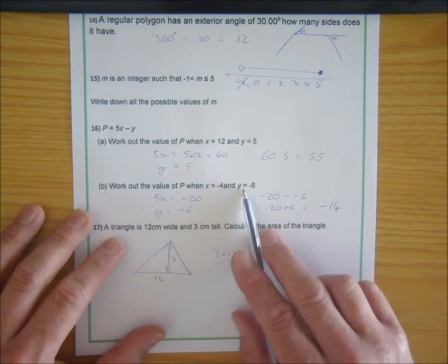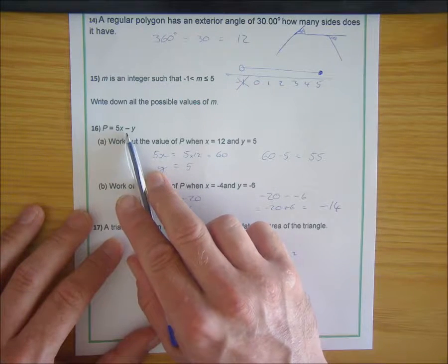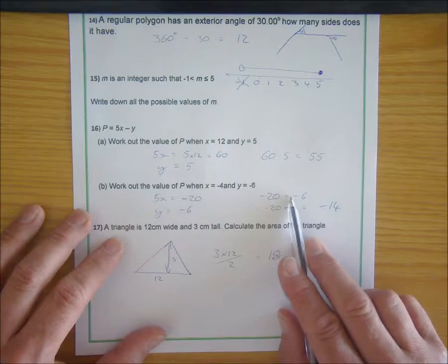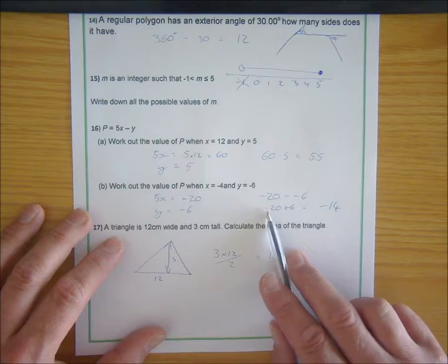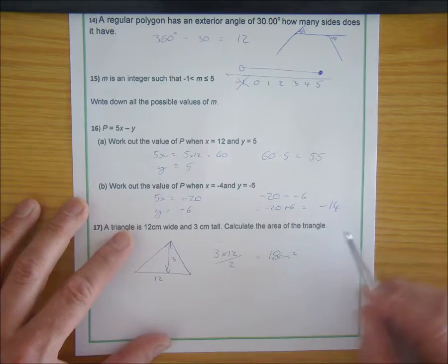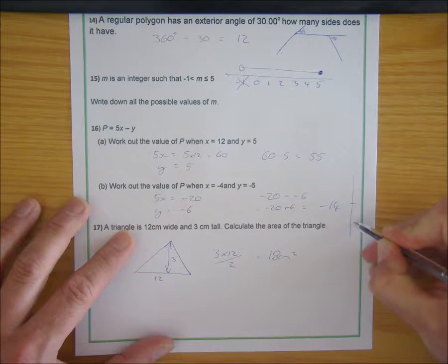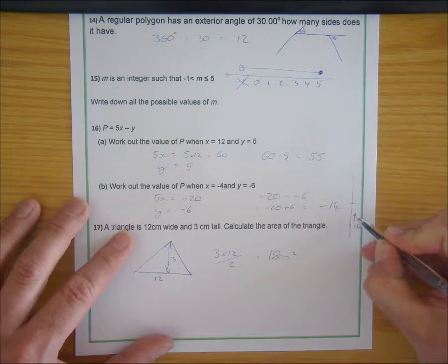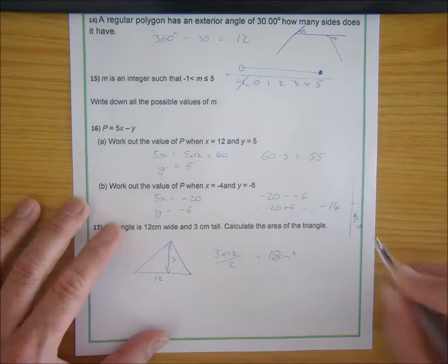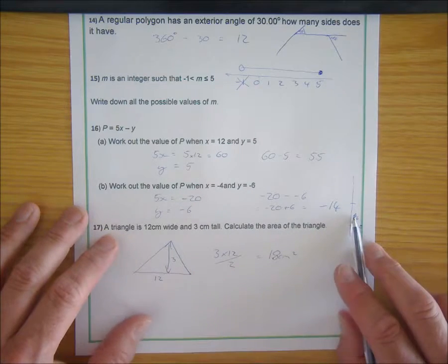Y is -6, so I need -20 minus -6. Now the two minuses next to each other is the same as adding. So -20 plus 6 is -14, not -26. You've got to think about, you're at -20 and you're going upwards by 6. So actually you're counting -19, -18 and so on. You will be at -14. Just be very careful. Anything to do with minus signs.